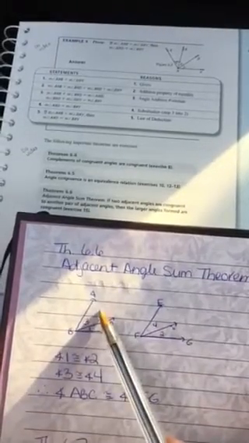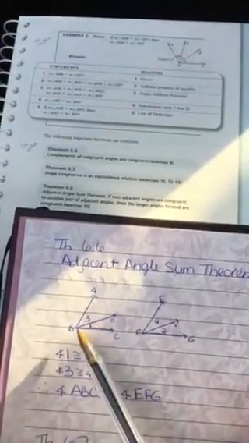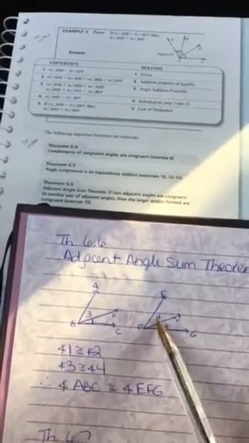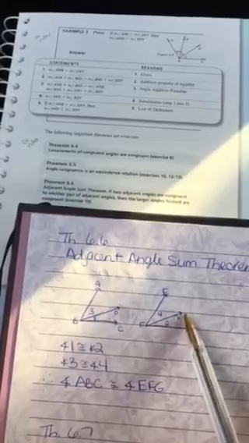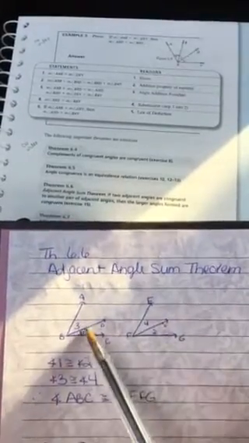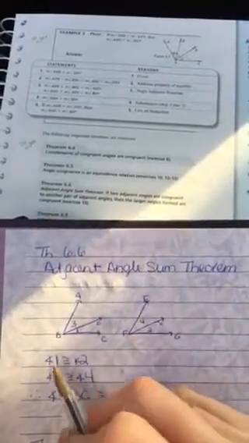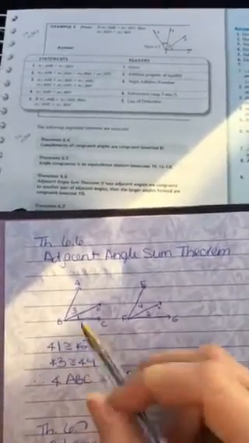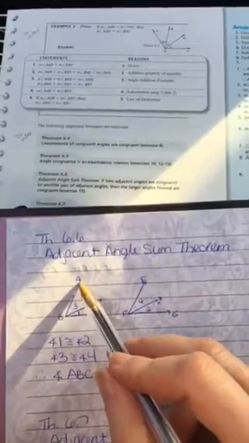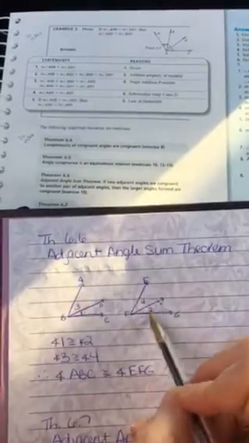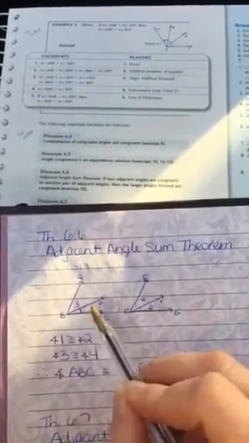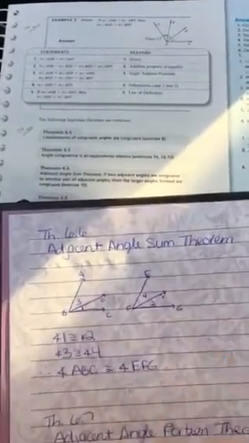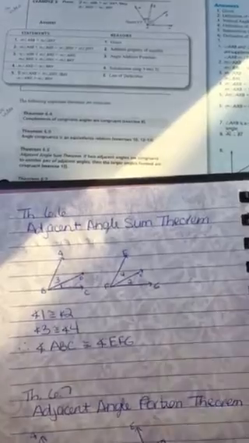1 and 3 are adjacent angles. They are next to each other and they share a side. 2 and 4 are also adjacent. They are next to each other and they share a side. If these two angles are congruent to another pair of angles, which they are, we have angle 1 is congruent to angle 2 and 3 is congruent to angle 4, then the larger angles formed are also congruent. Okay, so since these two are equal to these two, the larger angles are equal to one another. And that's the adjacent angle sum theorem.